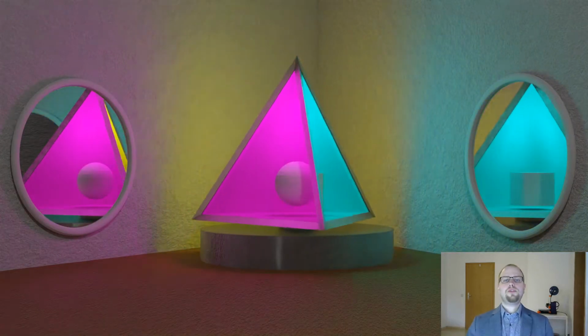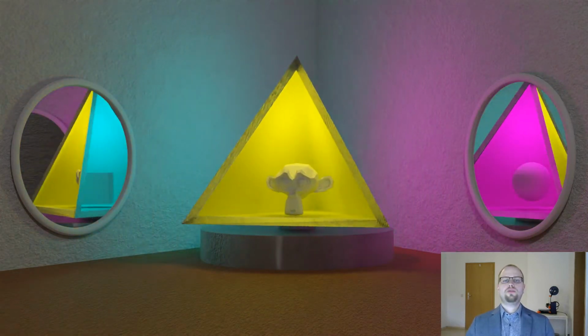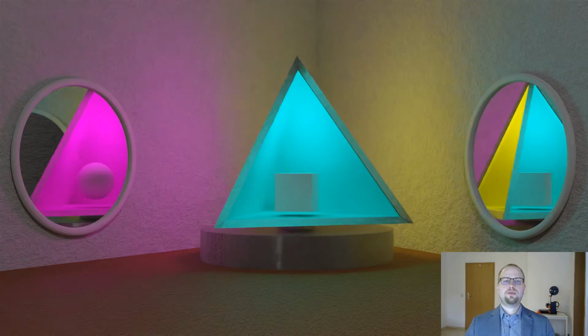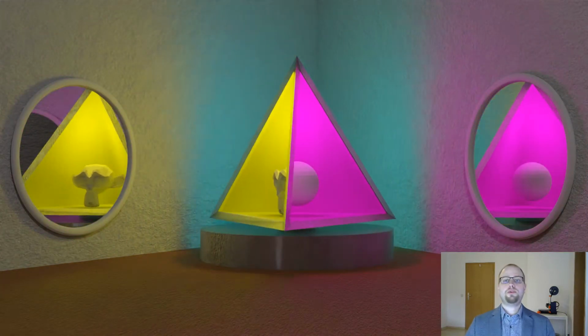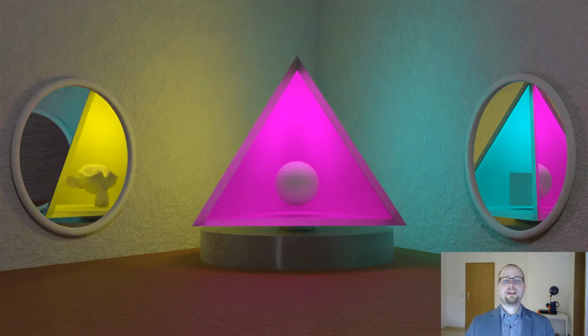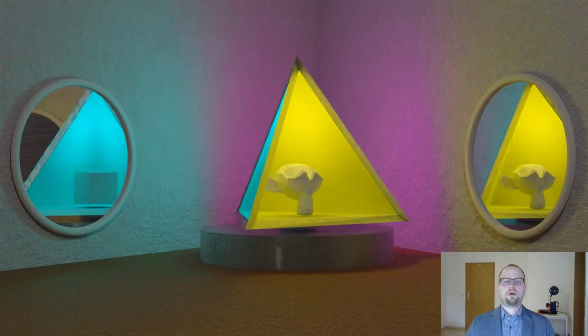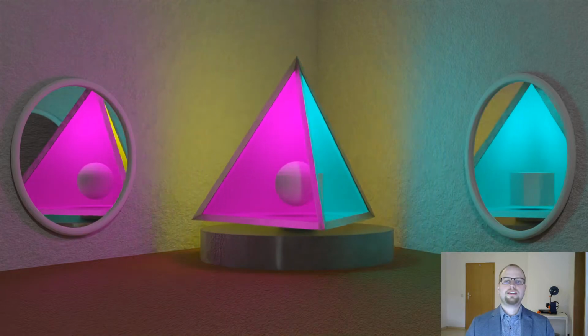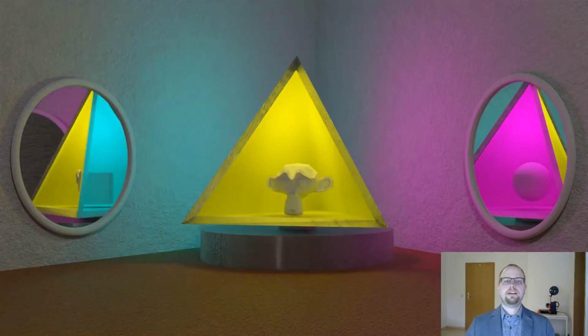Hi, I'm Pape-Lange, and today I will show you how to trick Blender into rendering this impossible pyramid using a nice compositing trick. With this trick, you will also be able to create portals in which both sides can shine and reflect light onto the other side.